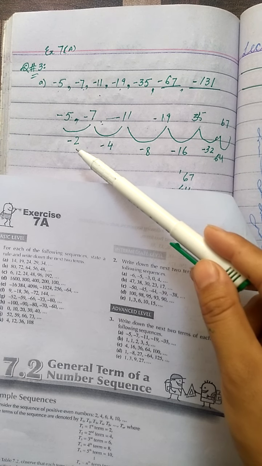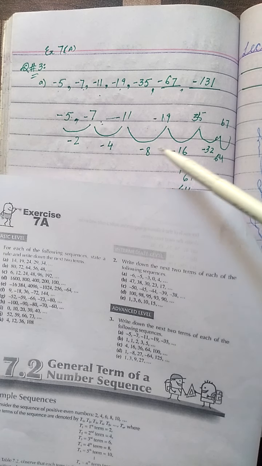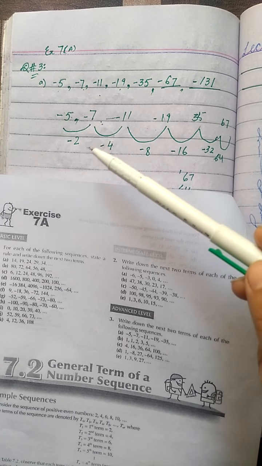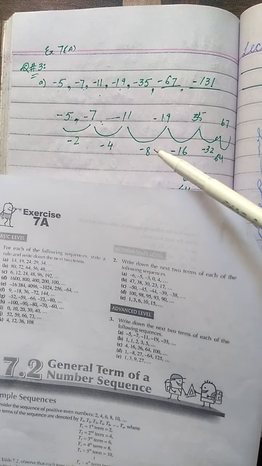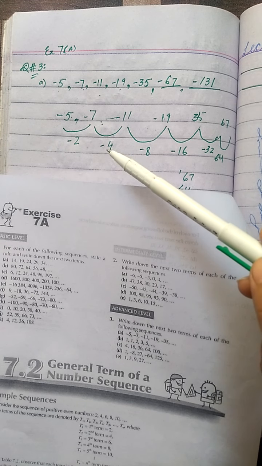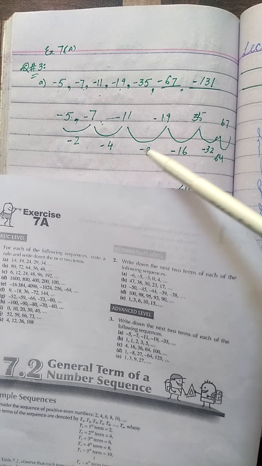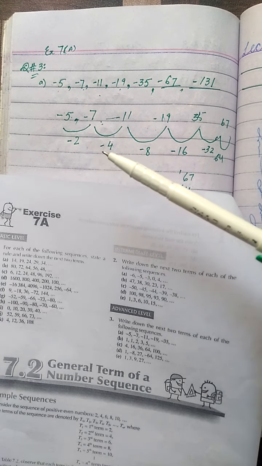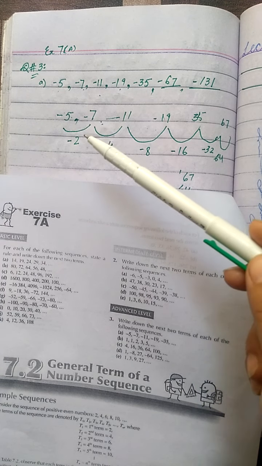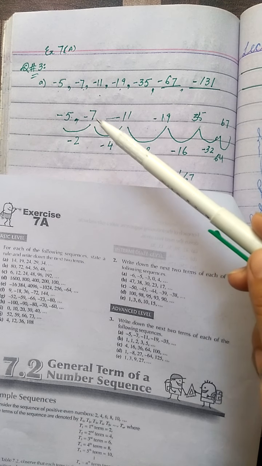The difference is multiplying by 2: 2 multiplied by 2 we get 4, and 4 multiplied by 2 we get 8, and so on, but in minus terms. As when we add -2 to -5 we get -7.